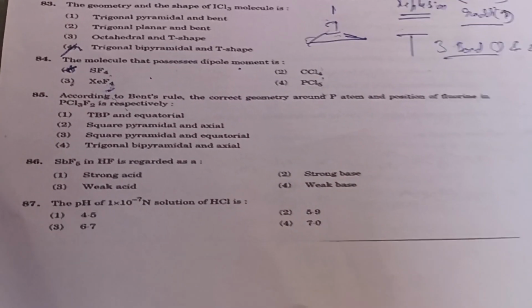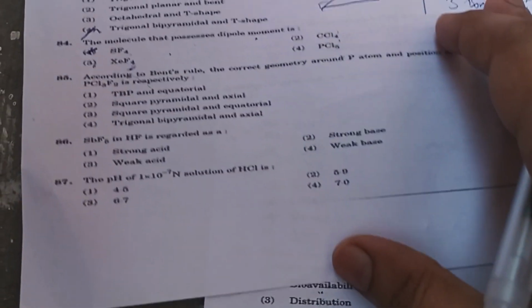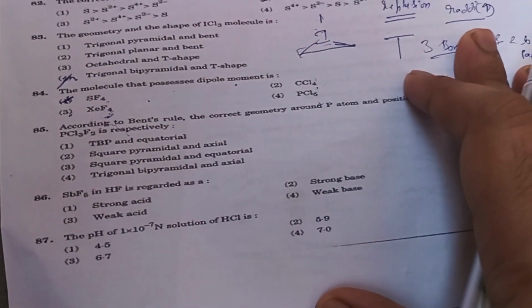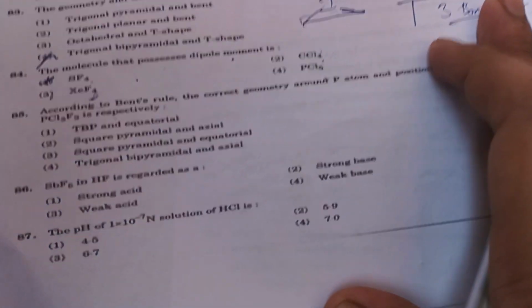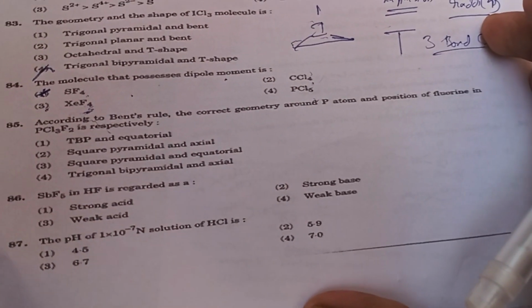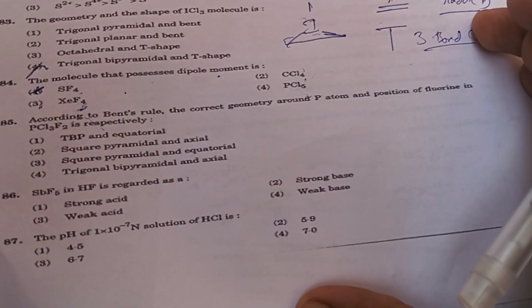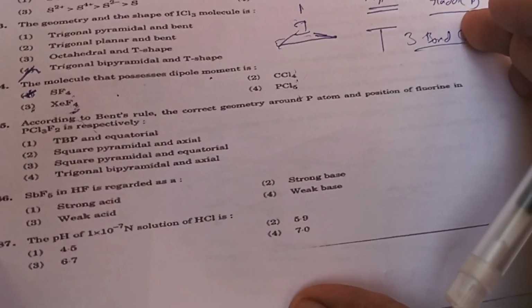We know that according to Bent's rule, an orbital with more s character is directed towards the more electropositive substituent. If there is a more electropositive nature, there will be less electronegativity. If they have p orbitals, p character, they may have more electronegativity.